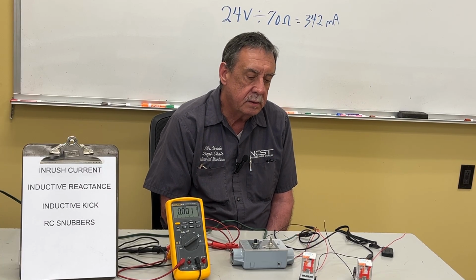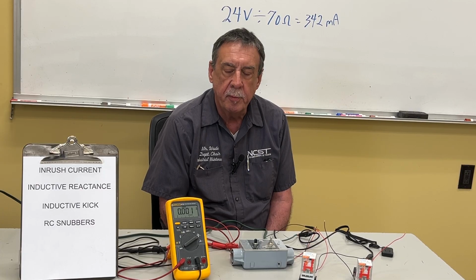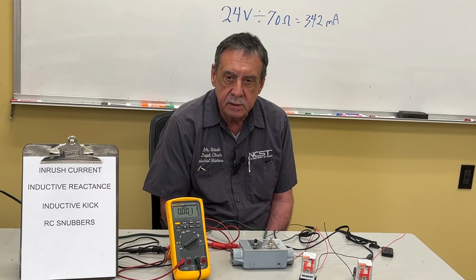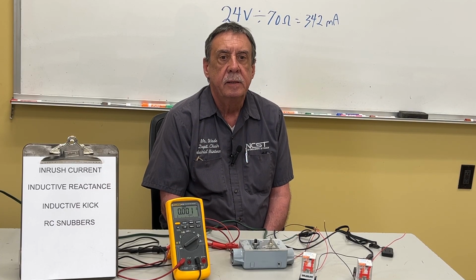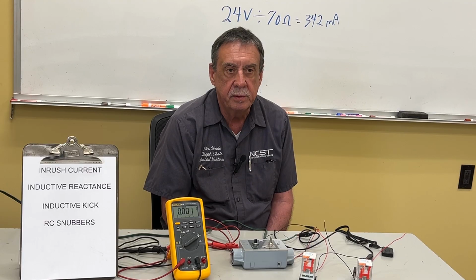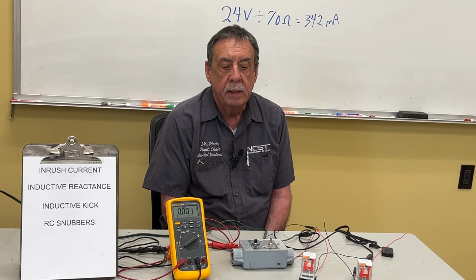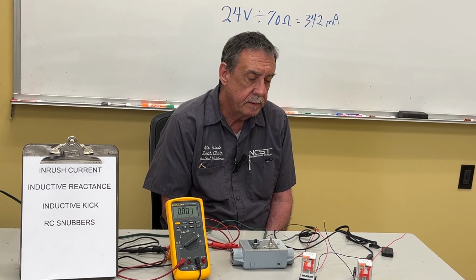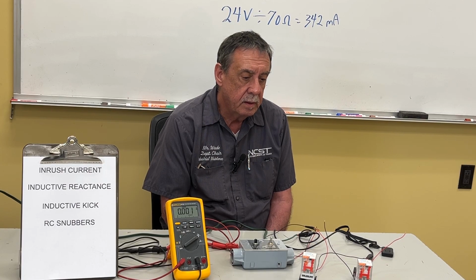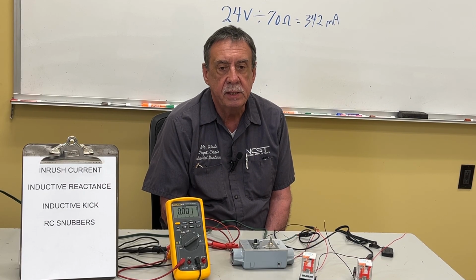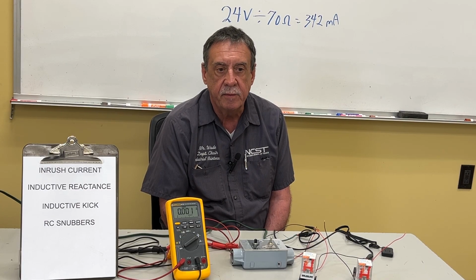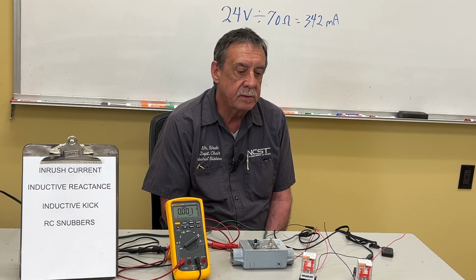With AC inductors, we have a property that's called inductive reactance. Inductive reactance is kind of like resistance. Actually, it's the opposition to alternating current. Actually, it's the opposition to any change in current. But the reason why we can't accurately predict how much current an AC coil is going to consume is because of that unknown factor, that X factor, which is inductive reactance.